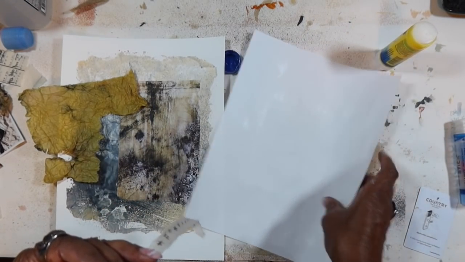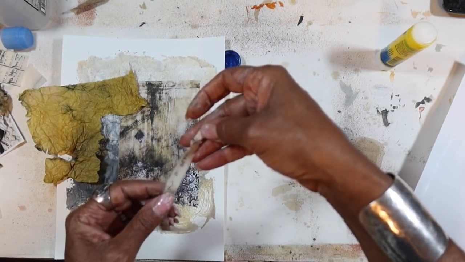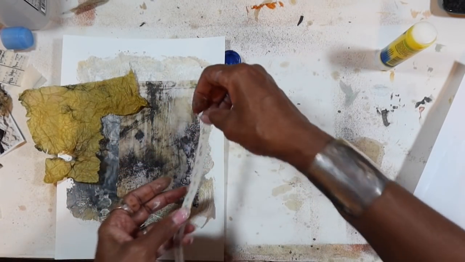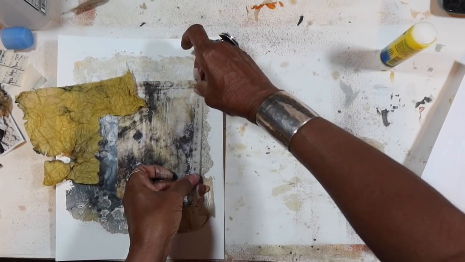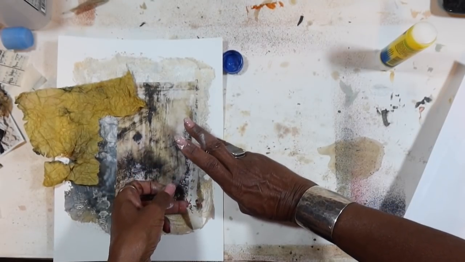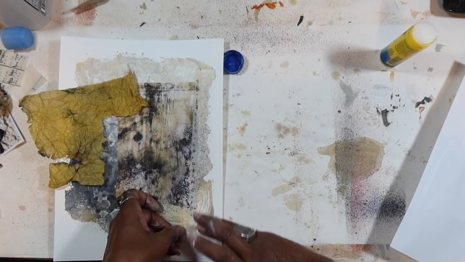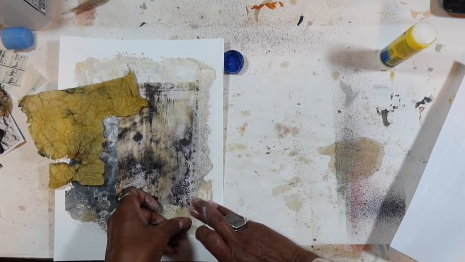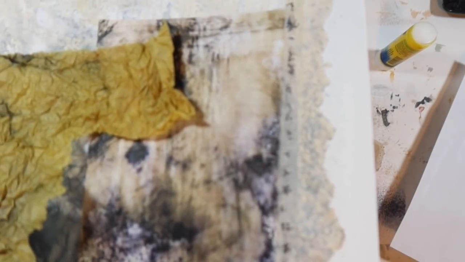So I'm going to get this, kind of put it on this outside edge also. This paper is very thin, so it's going to disappear nicely, but it's also just going to give us a really nice bit of information. See how that really just nearly vanishes?